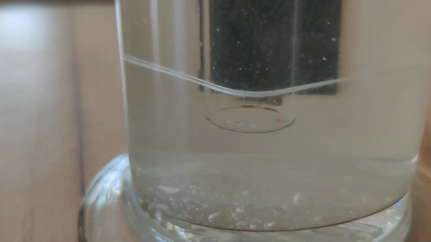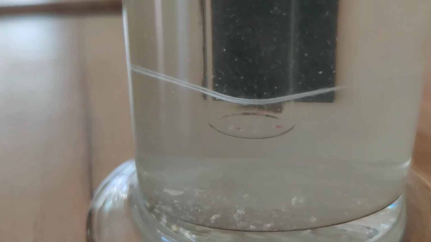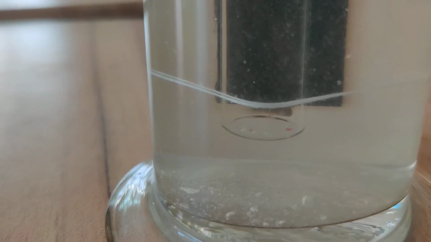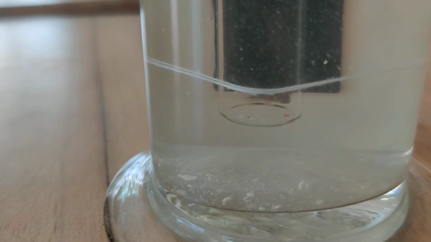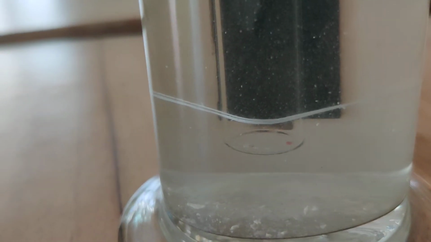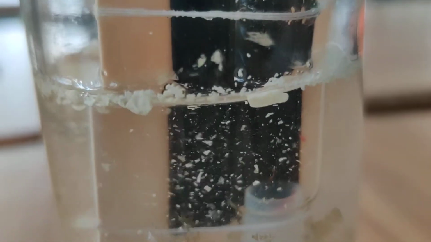This is hydra. When I invert the bottle, then you can see it is clearly floating. Now see this orange structure.